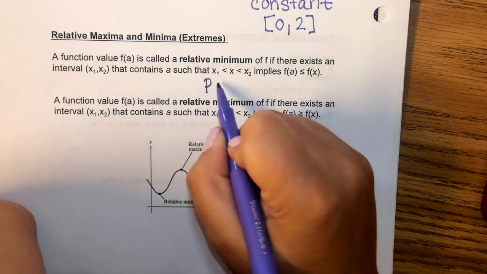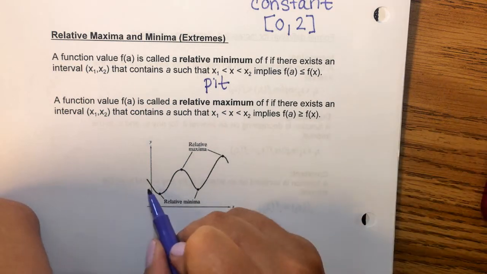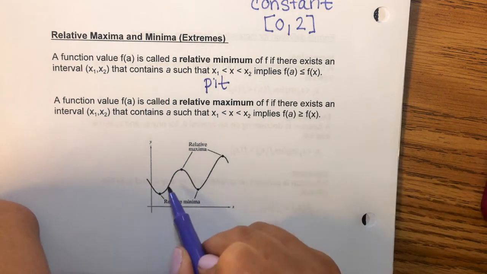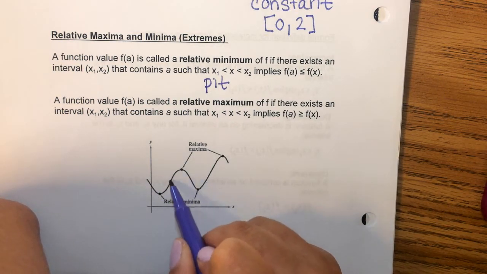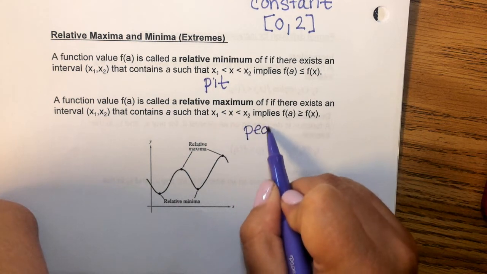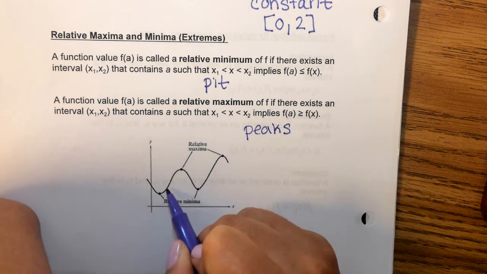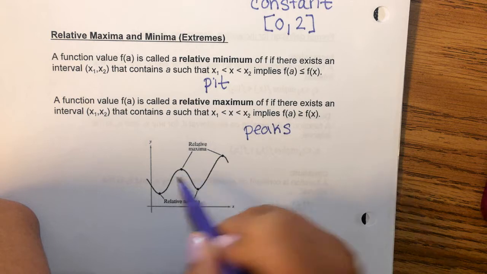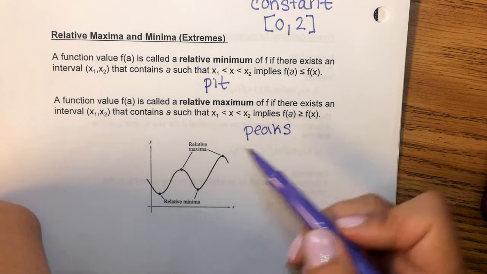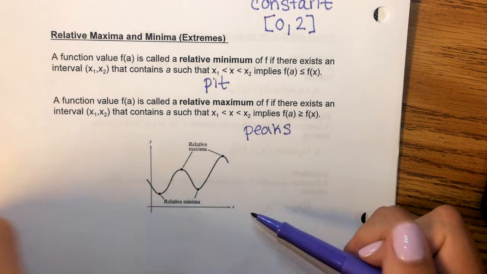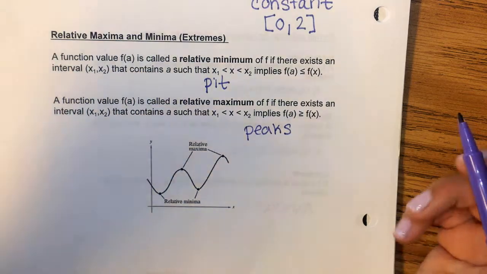So I think of this as the pit, or like the valley portion. Our relative maximum are going to be the peaks that we have here, or like the highest part of the mountain here. And again, it's okay to have more than one relative minimum and more than one relative maximum.